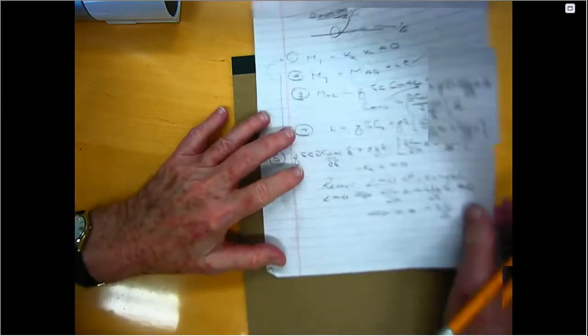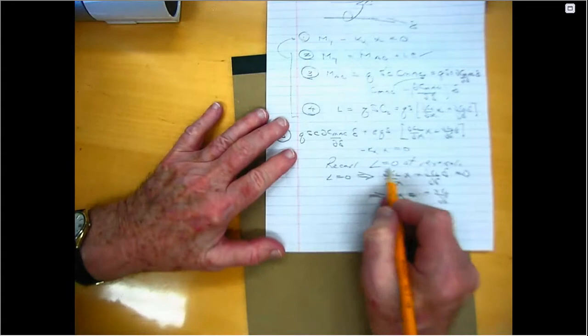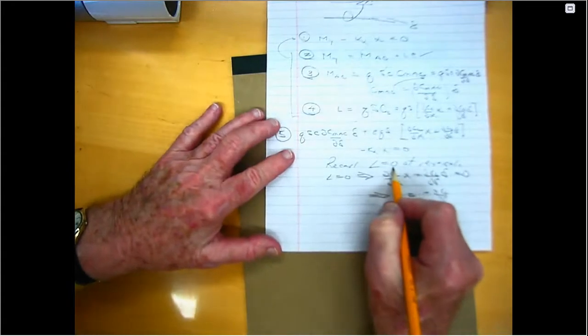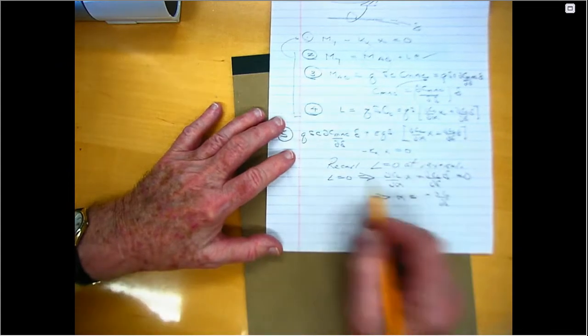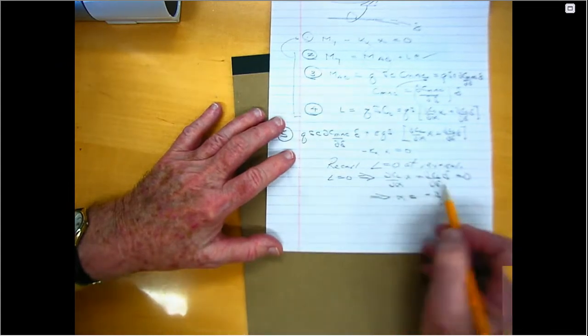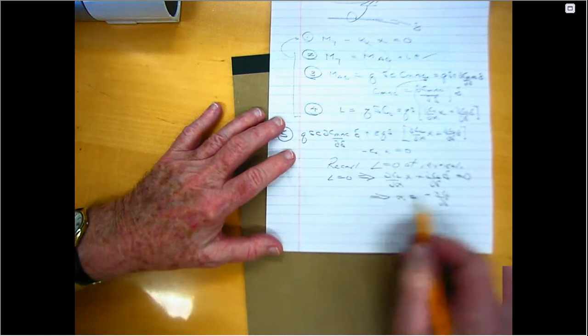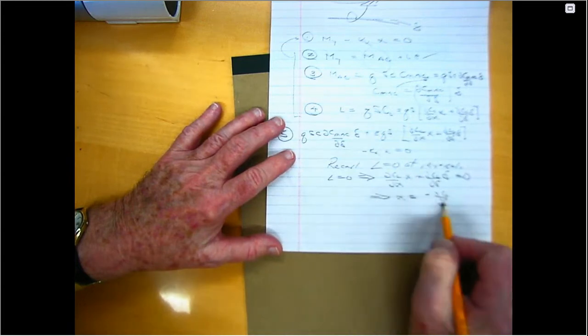Okay. So what we're going to do then is recall that by definition the lift is 0 at reversal, and then find out if that's possible. It turns out that's quite possible. If the lift is 0, then the sum of these two terms is 0, and therefore I can find alpha in terms of delta.